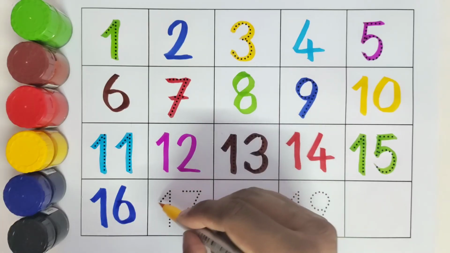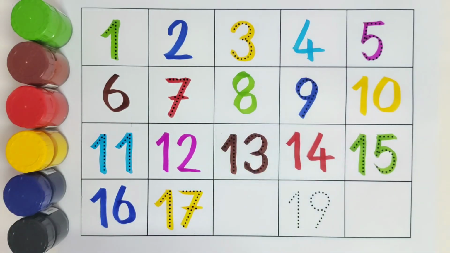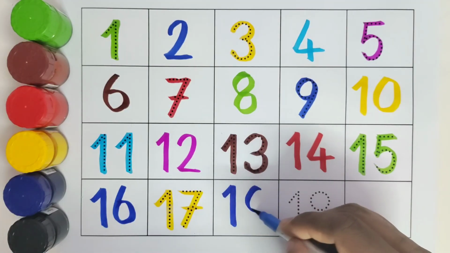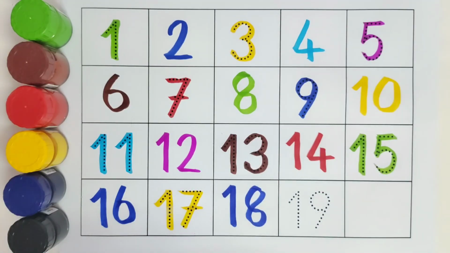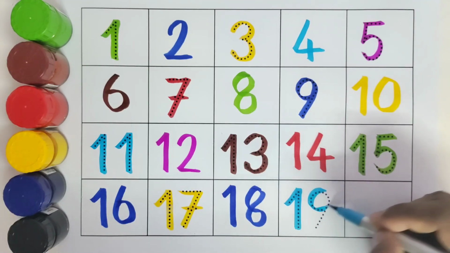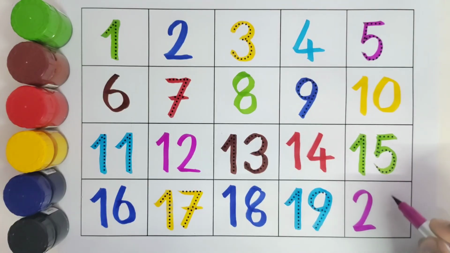This is 17. Number 17. What comes after 17? 18. Number 18. This is 19. Number 19. What comes after 19? 20. Number 20.